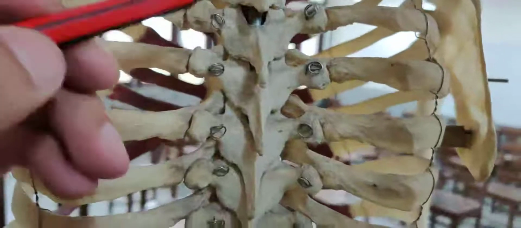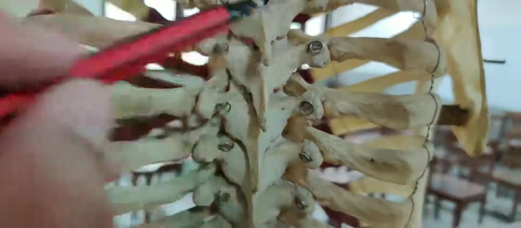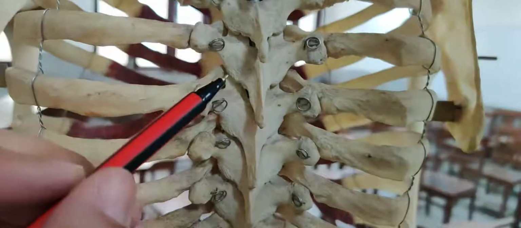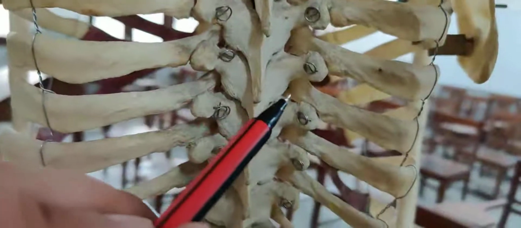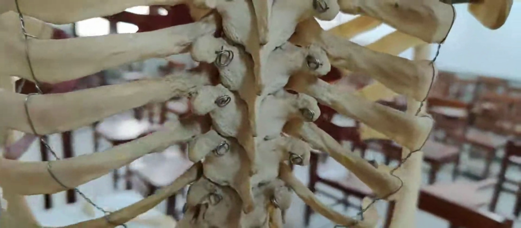Even the laminae, which part was the lamina? These parts were the laminae. This is the left lamina, this is the right lamina, and these are the transverse processes. Even the laminae of the thoracic vertebrae are overlapping each other, and there is no space between them.